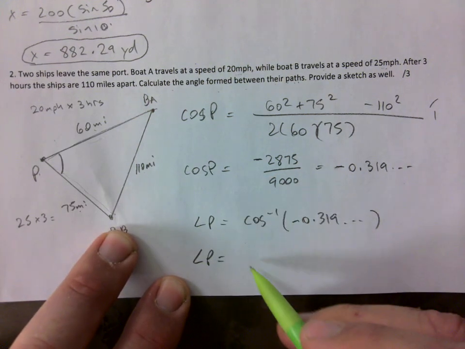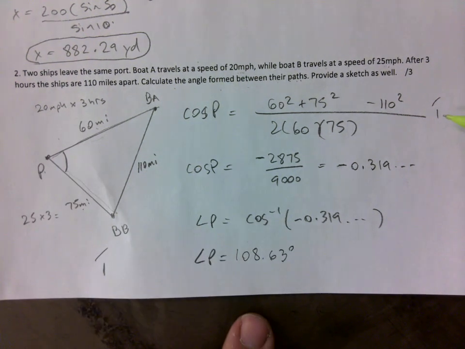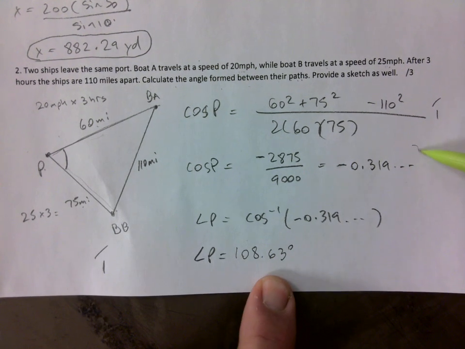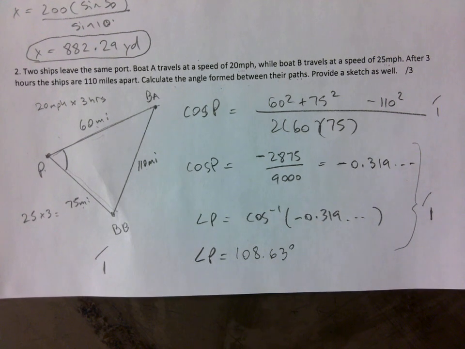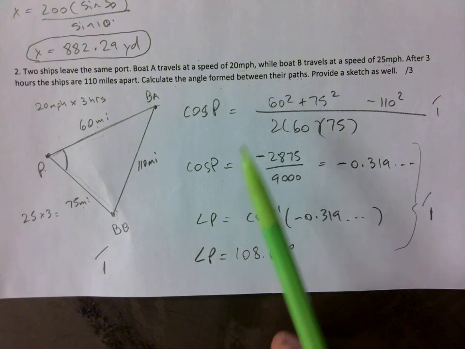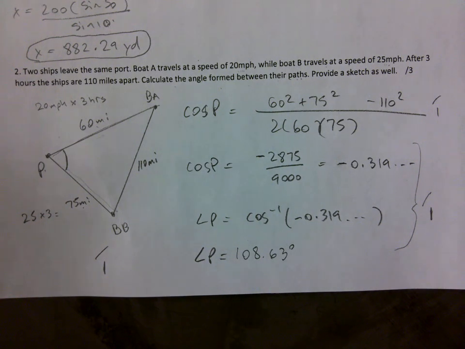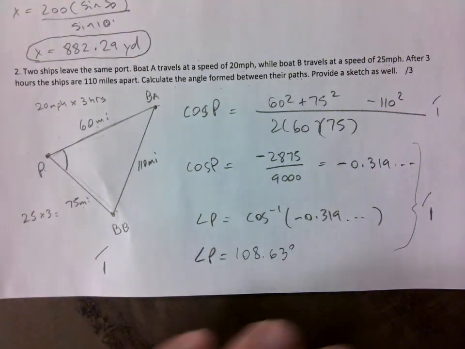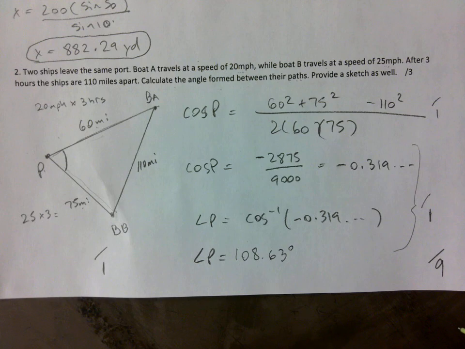So if you go with that, that's 108.63 degrees. So 1 mark for setup, and then I'll just give you 1 mark for the work and correct final answer. If you missed the negative, which would have resulted in an acute angle, I would go -1, okay, on this one. So 6 and 3, that's 9 for this page. So 9 marks associated there.